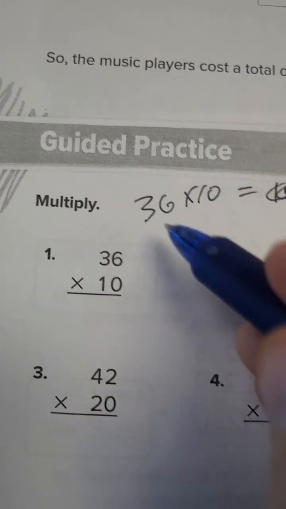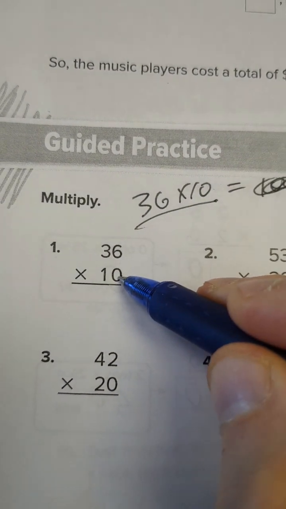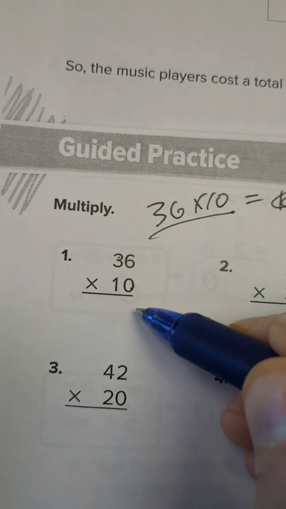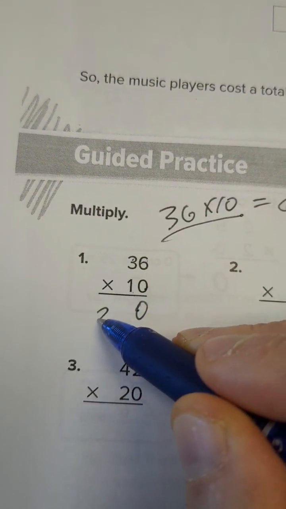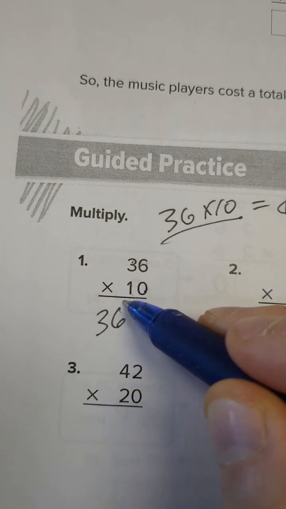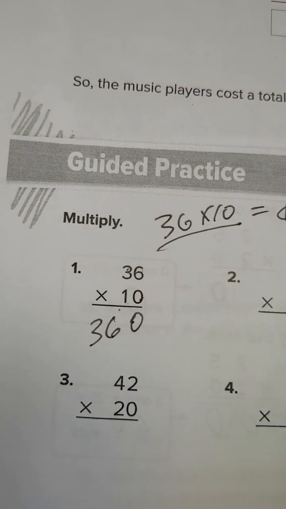So let's think of 36 times 10. The 0 times 36 is 0. And 1 times 36 tens is 36 tens, so 360.